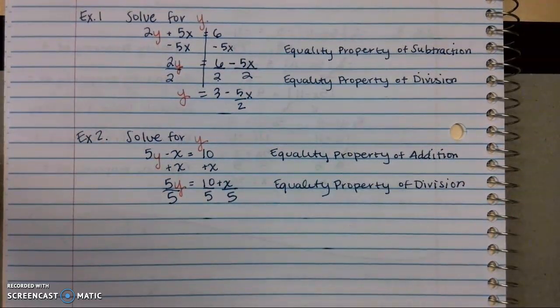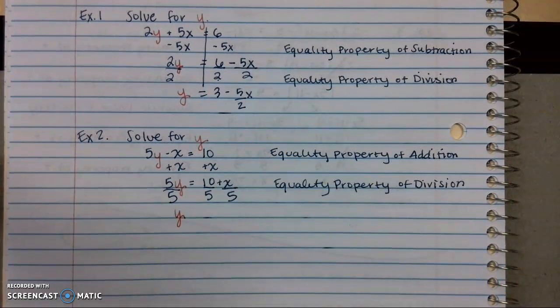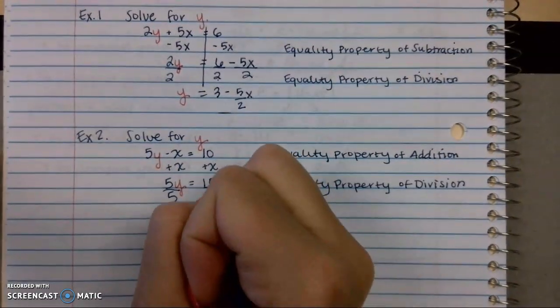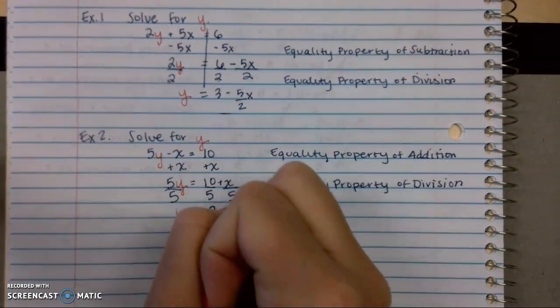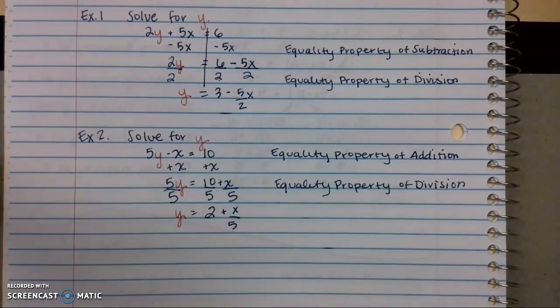And you're going to be left with y is equal to 10 divided by 5, which is 2, plus x over 5. And that's it.